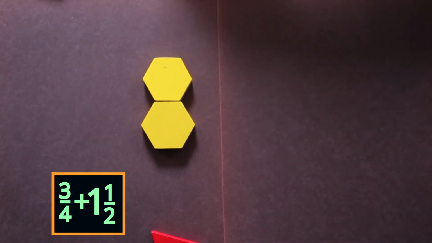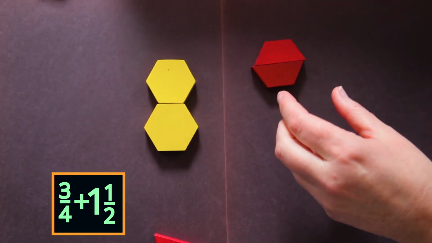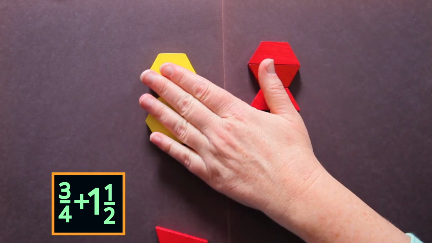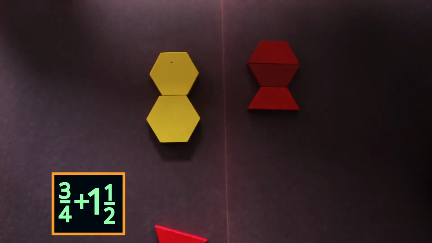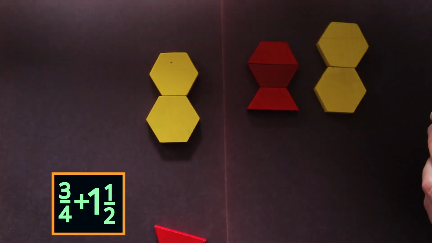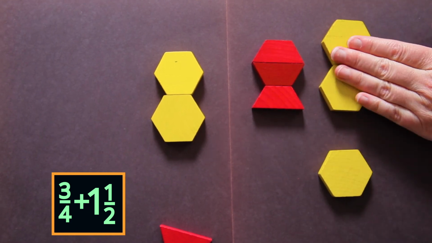And I want to show 3/4. So if I want 3/4 of this, that would be 3/4 of the whole. And 1 and 1/2 would be 1 and 1/2. So I have 3/4 plus 1 and 1/2.